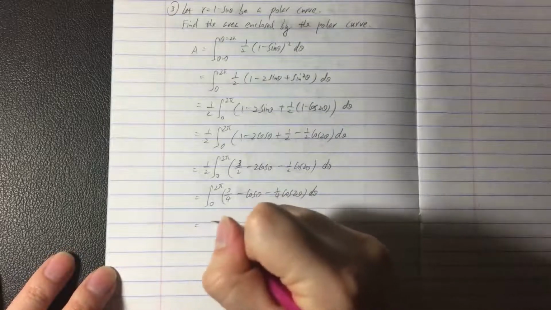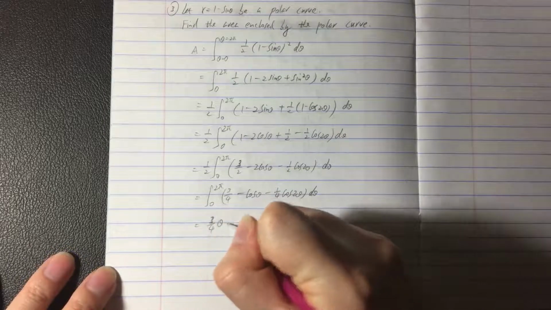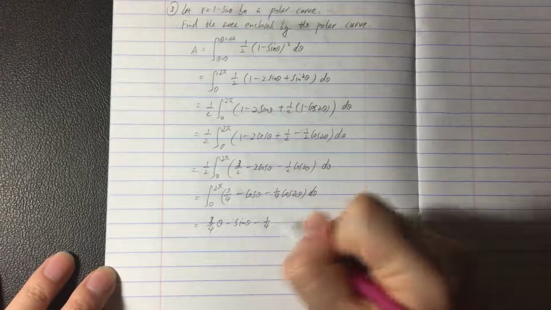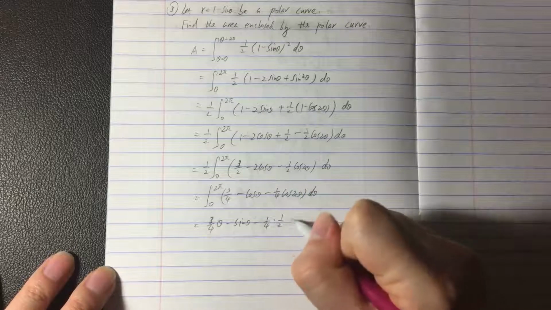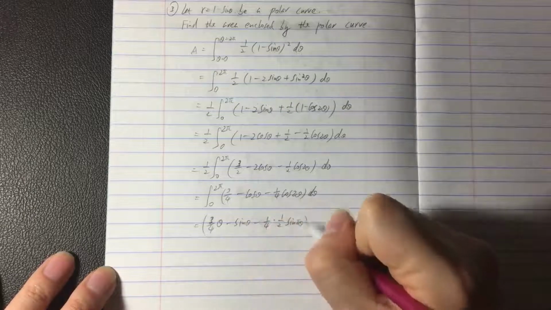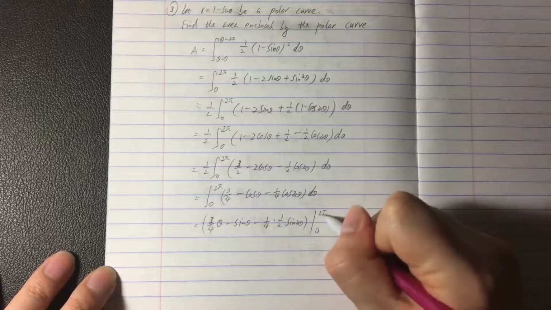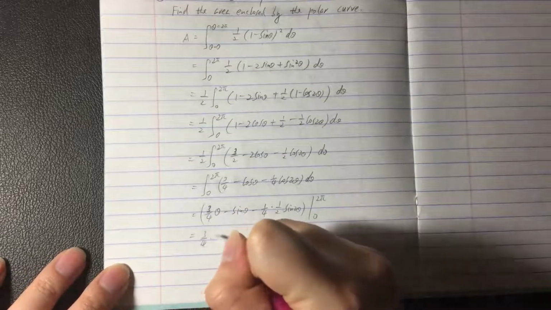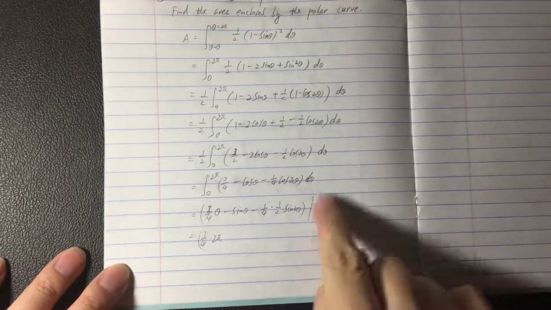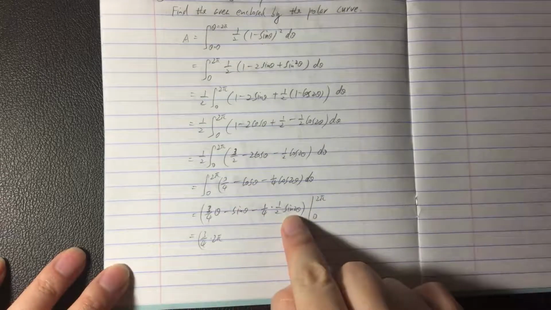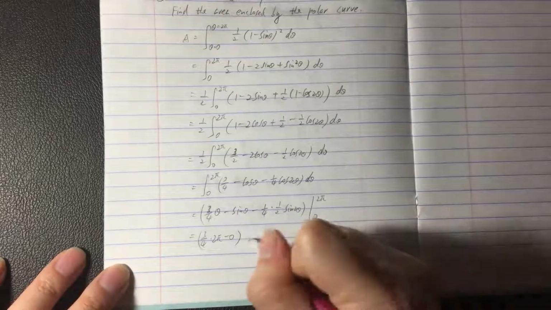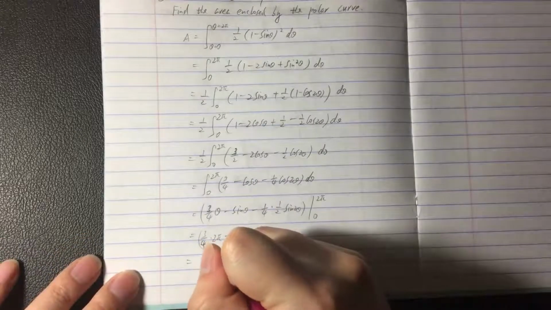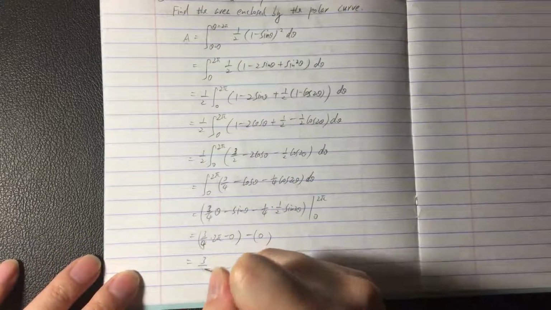Then I take the antiderivative. I get 3 over 4 theta. The antiderivative of cosine theta is sine theta. The antiderivative of cosine 2 theta is half of sine 2 theta. Then evaluate for theta from 0 to 2 pi. If we plug in 2 pi, we get 3 over 4 times 2 pi. Sine 2 pi is 0. Sine 4 pi is also 0. If I plug in 0, I get 0. So the answer is 3 over 4 times 2 pi, which is 3 over 2 pi.